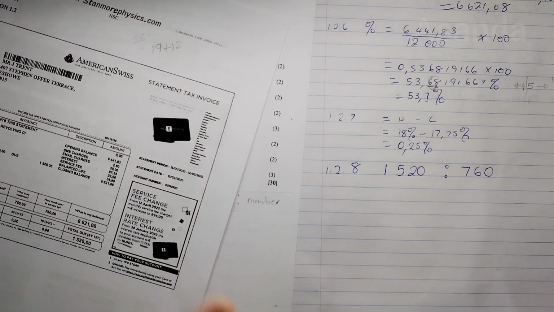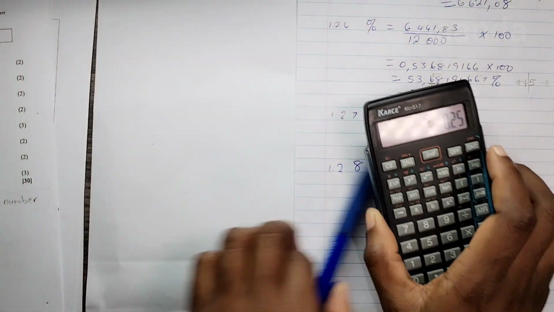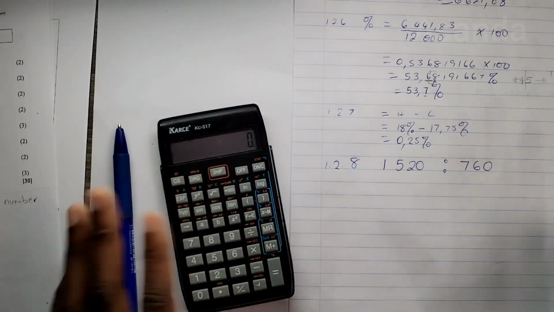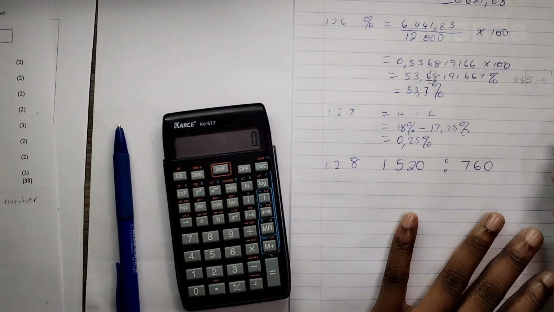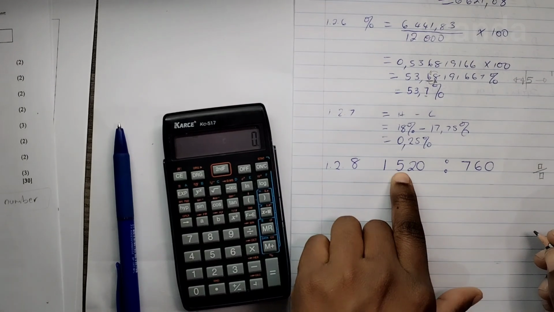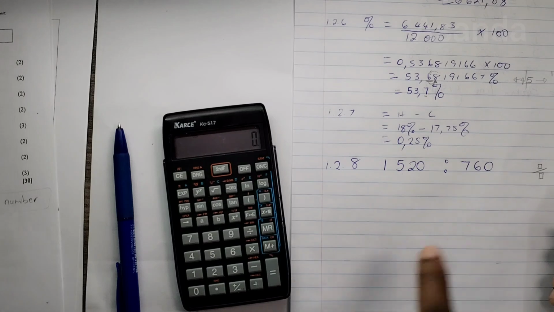You've written the ratio as they want it. Now the next thing is to simplify according to the question. When we simplify, I have this calculator, so my simplifying is not going to be the same as yours. If you have a scientific calculator, any calculator in fact, that has this button on it, press this number, then this button, then this number, and equals.